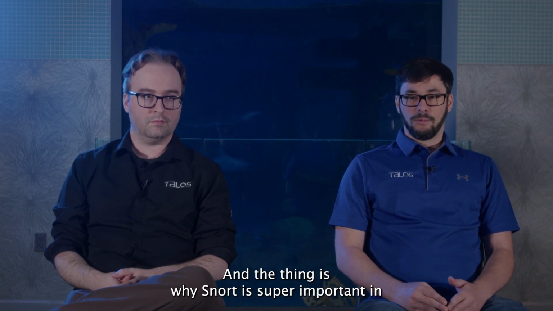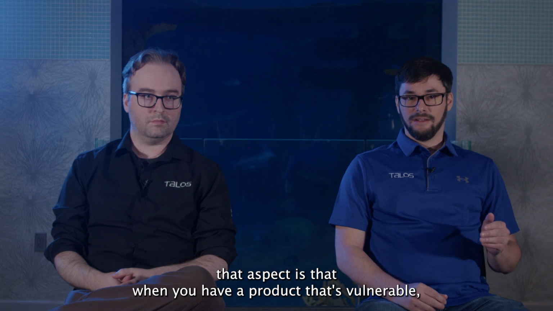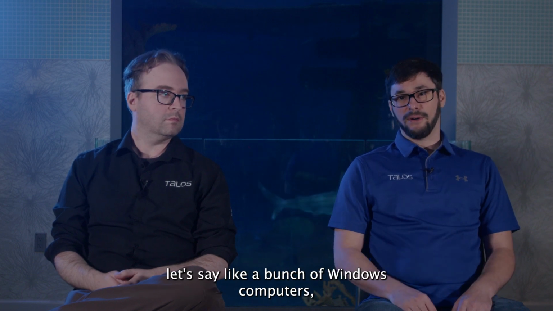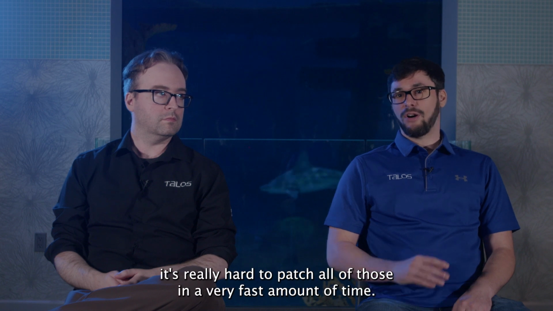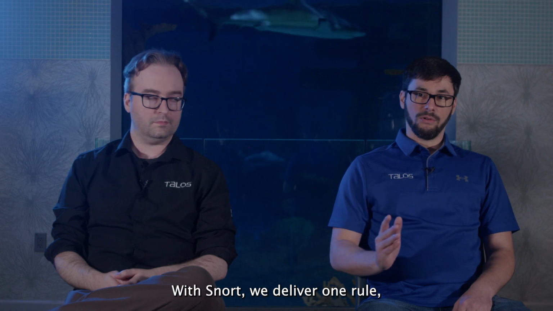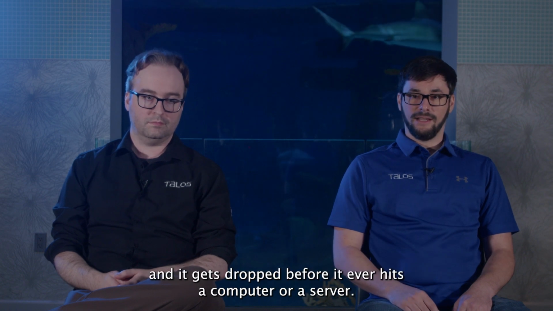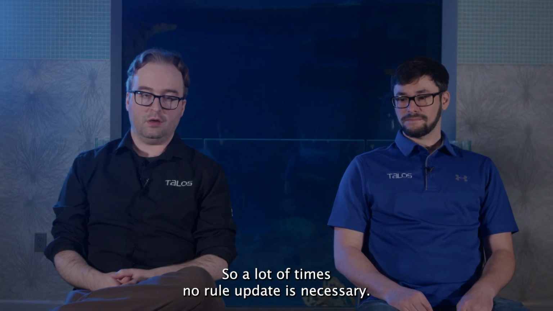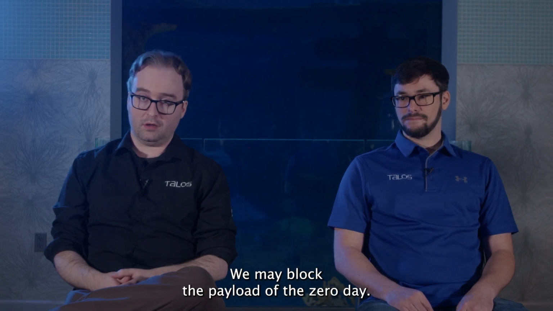And the thing is why Snort is super important in that aspect is that when you have a product that's vulnerable, it's really hard, especially if you have a ton of them, let's say like a bunch of Windows computers, it's really hard to patch all of those in a very fast amount of time. And Snort, we deliver one rule, it gets onto your sensor and it gets dropped before it ever hits a computer or a server. So a lot of times, no rule update is necessary.